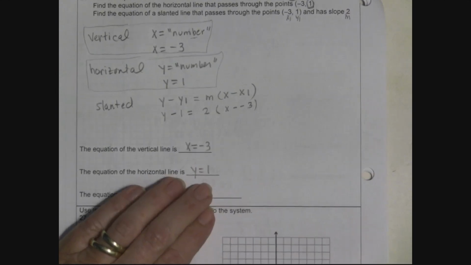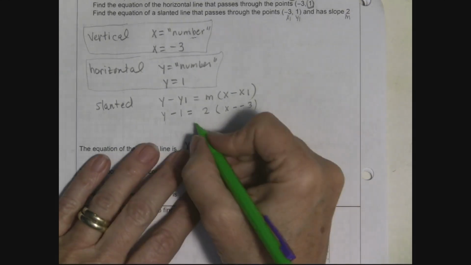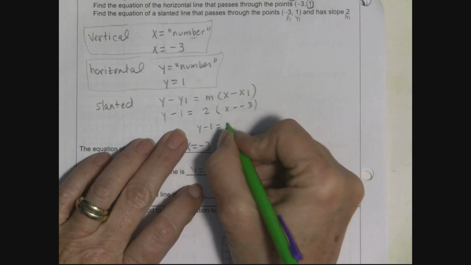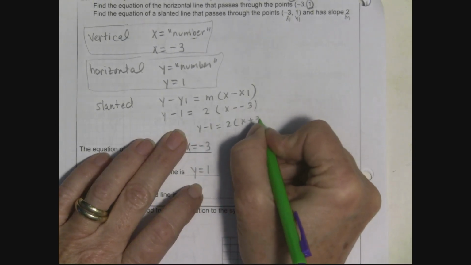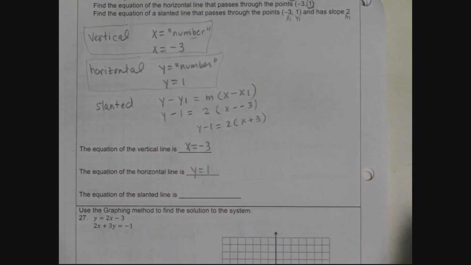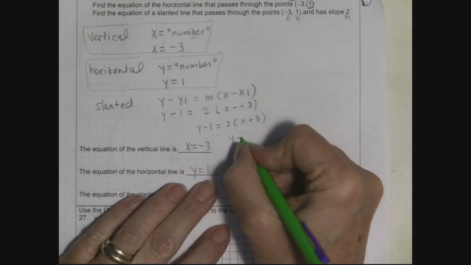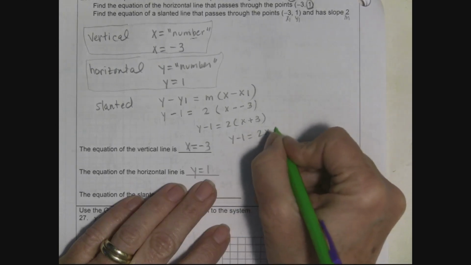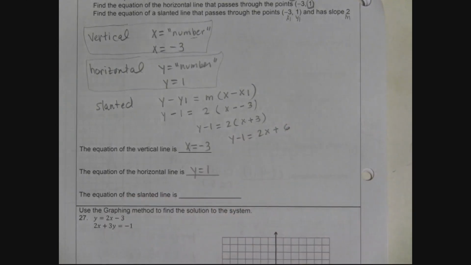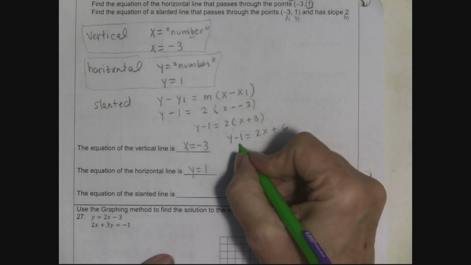So this is y minus 1 equals the slope, which is 2, times x minus (-3). And then same story that we had before, resolve the double negative. So this is y minus 1 equals 2 times x plus 3. Then distribute the slope. So this is y minus 1 equals 2x plus 6. And then add or subtract the y1, which in this case is add. So add 1.